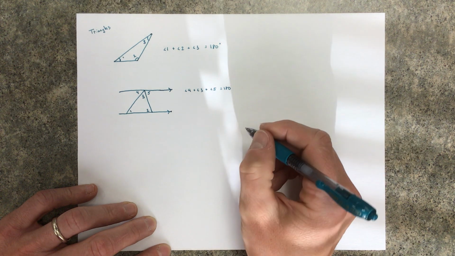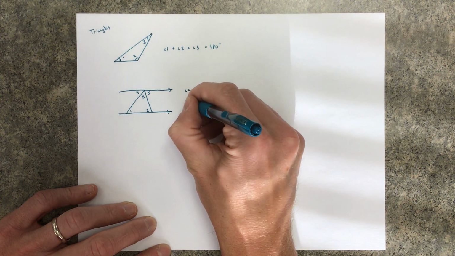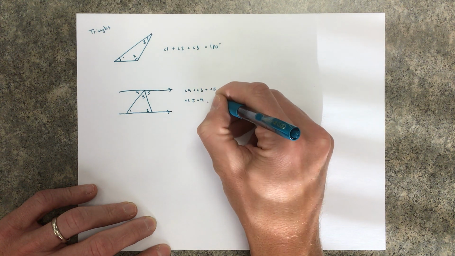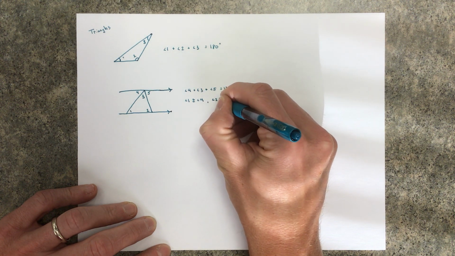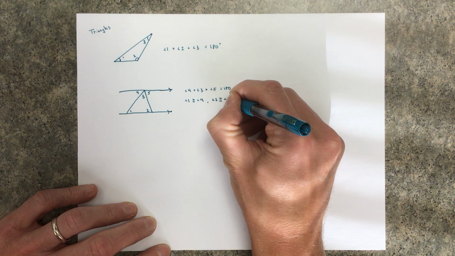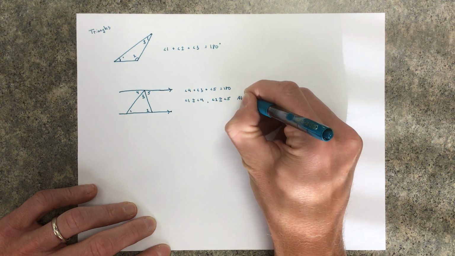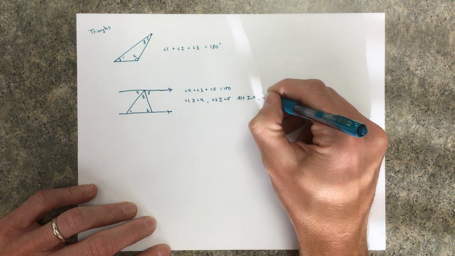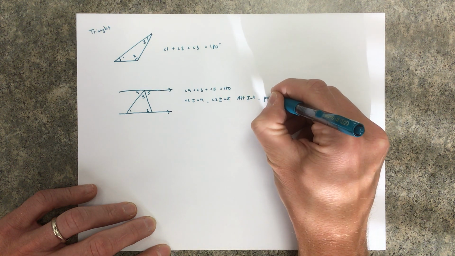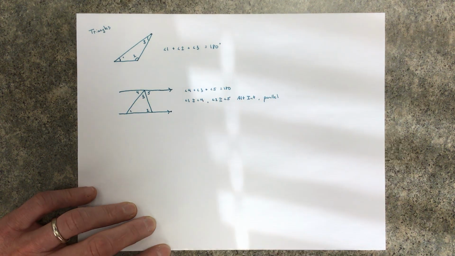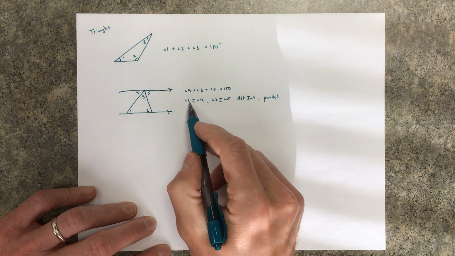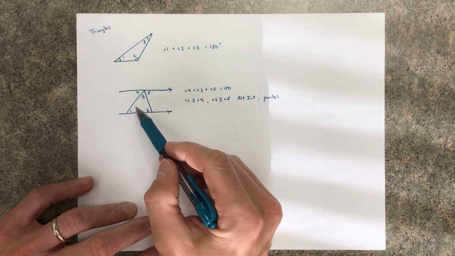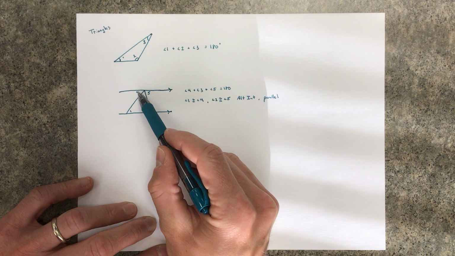right? But we also know that angle 1 is congruent to angle 4, and we know that angle 2 is congruent to angle 5 because those are alternate interiors. And we know alternate interiors are congruent because the lines are in fact parallel. I drew them that way. But if angle 1 is congruent to angle 4, then I can substitute angle 1 in here. I mean, if this is 60 degrees, then this is 60 degrees.